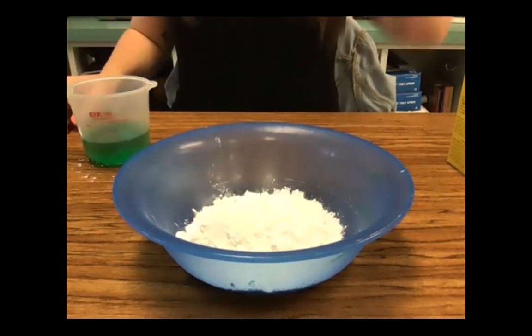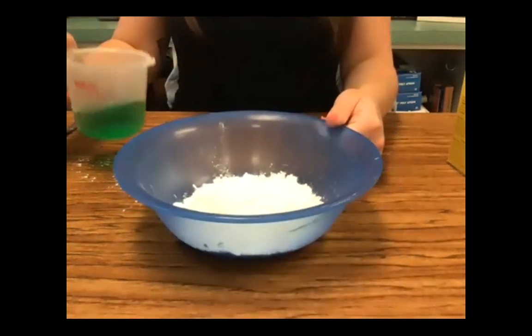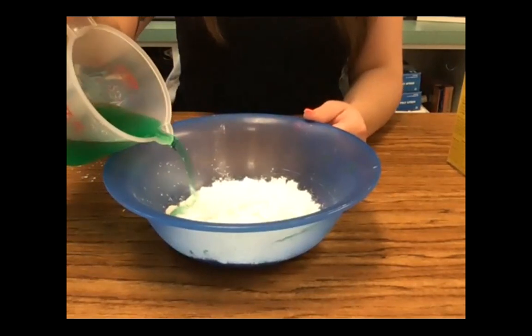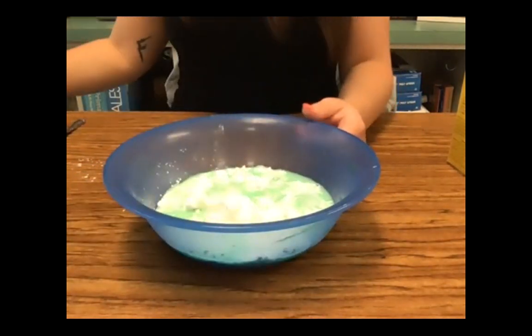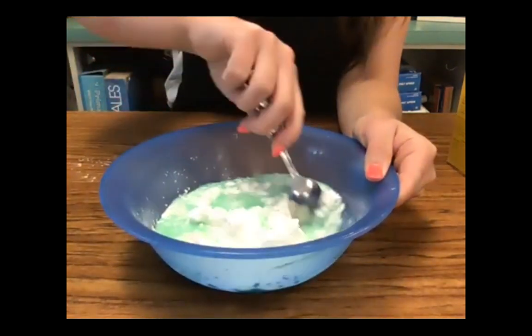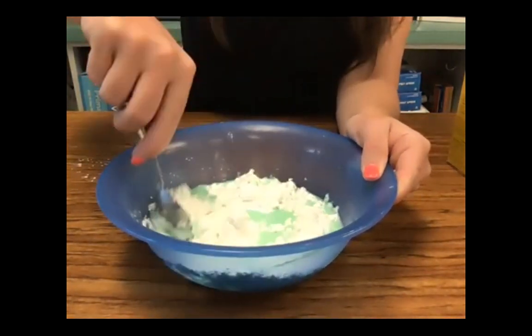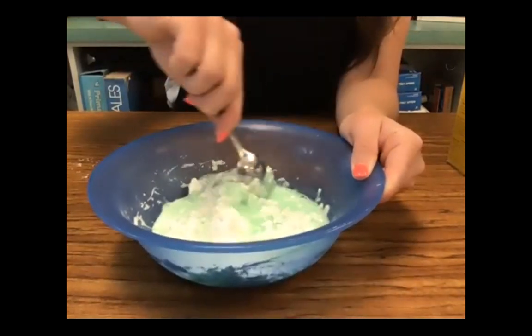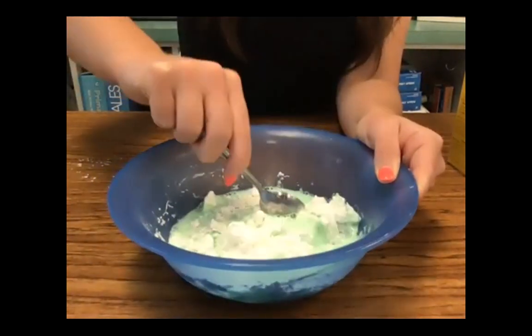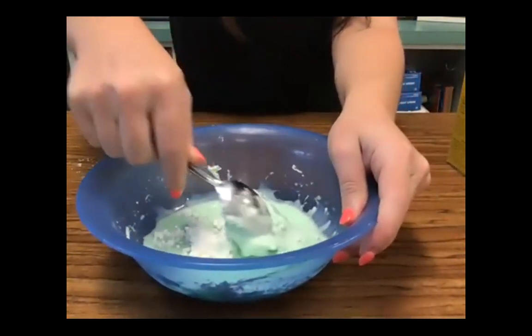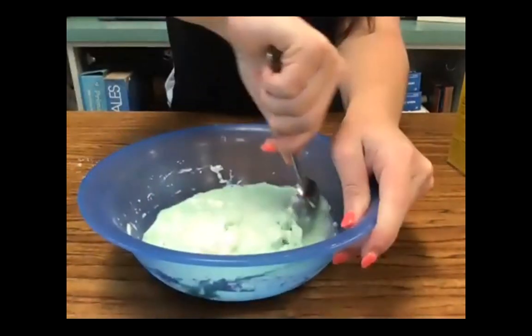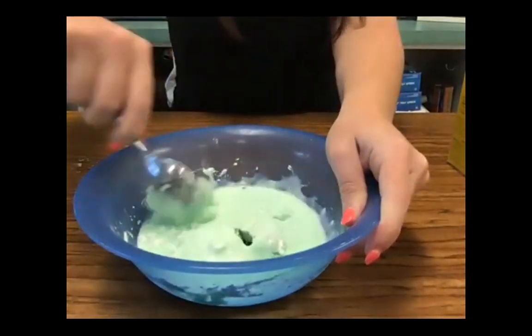All right, so now what I'm going to do is I'm going to pour the water into the cornstarch. And then, most important step, I got to stir. I want to get all of that water and cornstarch mixed up together. Ooh, and it's already getting very difficult to stir.